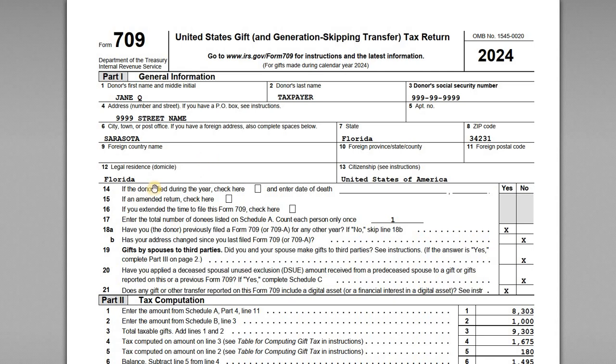Okay, for this video, we want to go through a sample Form 709, which is a U.S. gift tax return, and this is going to be for the 2024 tax year. Now, I've got a couple of pieces in front of us. I'll go through all those first, and then we'll get into the fact pattern and then go through the form itself.